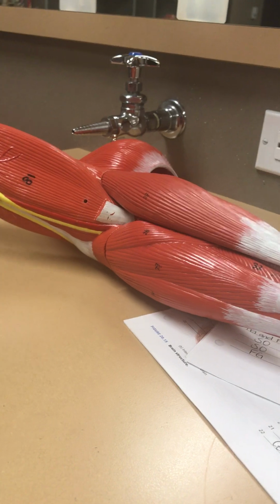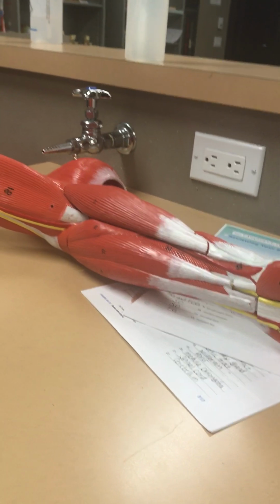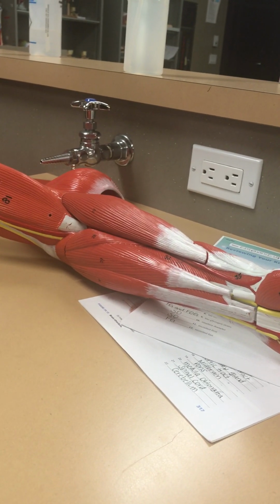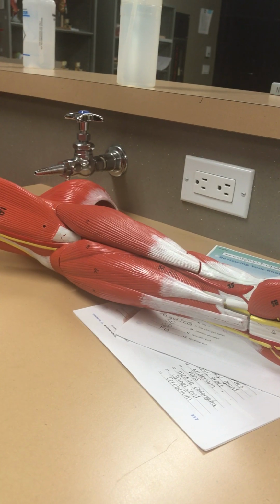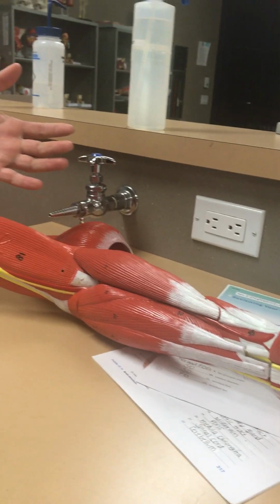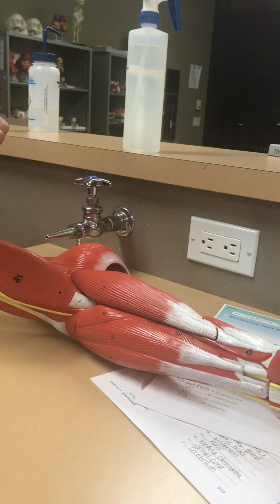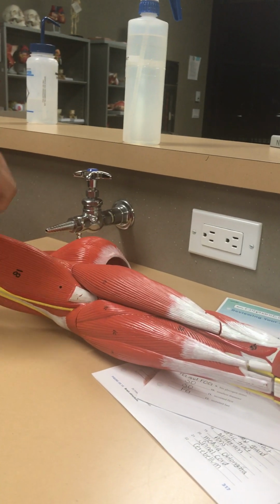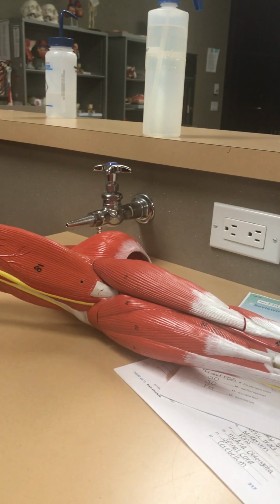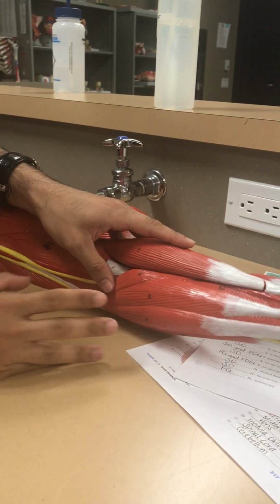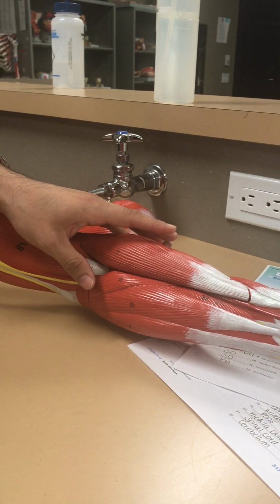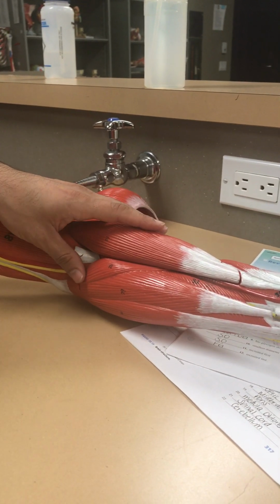In the forearm, we've got flexors and we have extensors. How do we know which ones are flexors and which are extensors? The flexors are going to be anterior. When you do this, you're flexing. Extensors, you do that, they extend. So anterior flexors, posterior extensors. We're looking at the anterior, so everything here is going to have something called a flexor at the beginning or the end of its name.